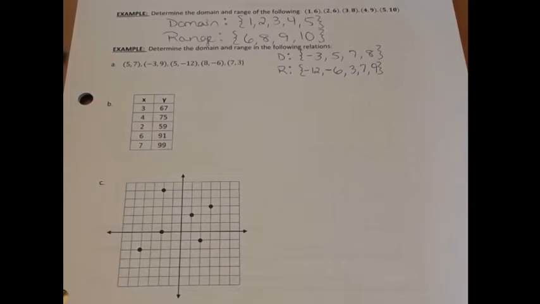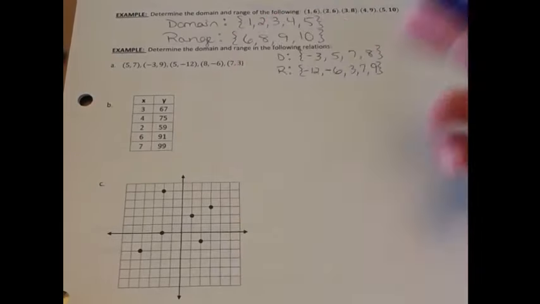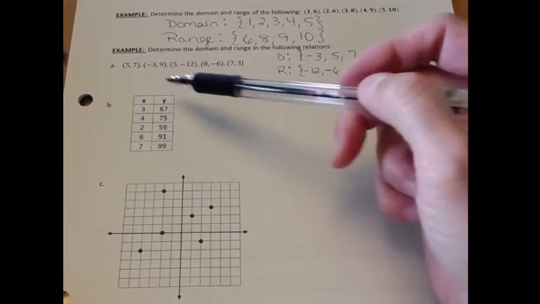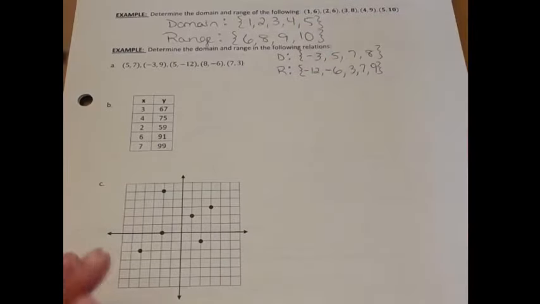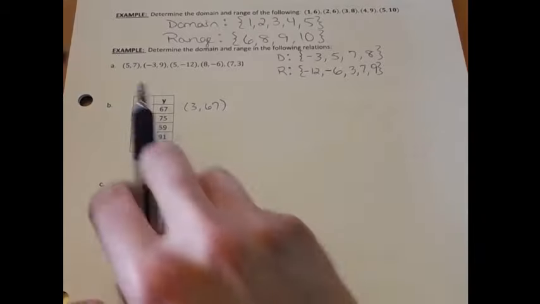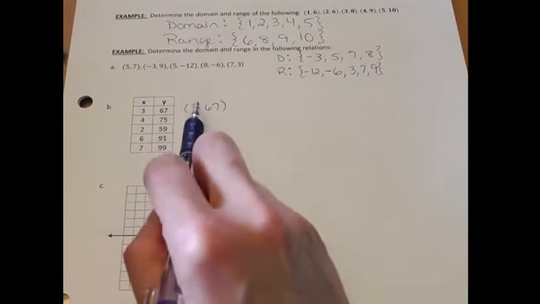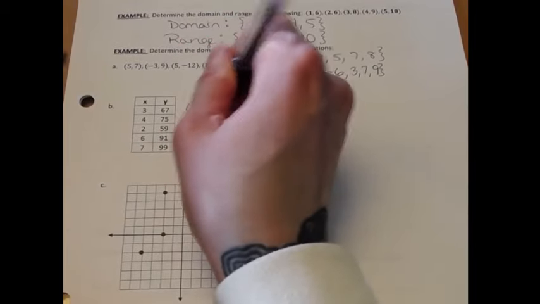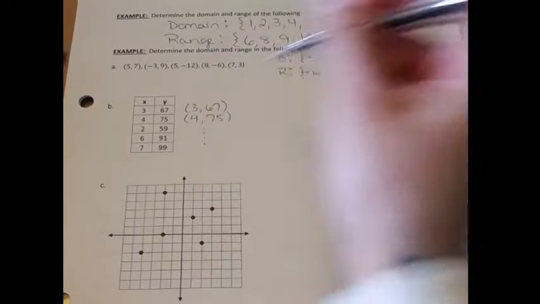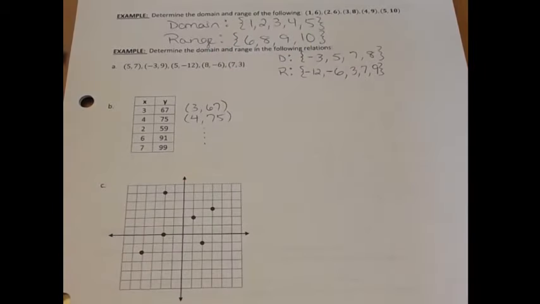So we're going to continue with this same idea. For this second layout, using this chart, the XY chart, I want you to notice that this refers to the ordered pair (3, 67), right? This first set of values refers to the ordered pair (3, 67). If we were to write the next one, it would be (4, 75), and so on and so forth. So that is how this chart works.